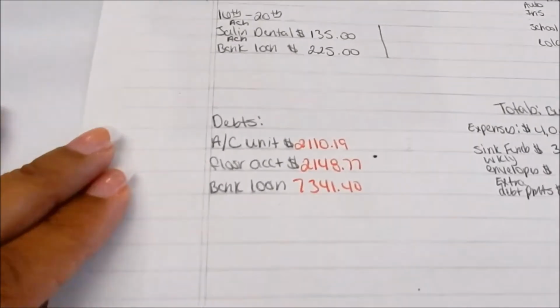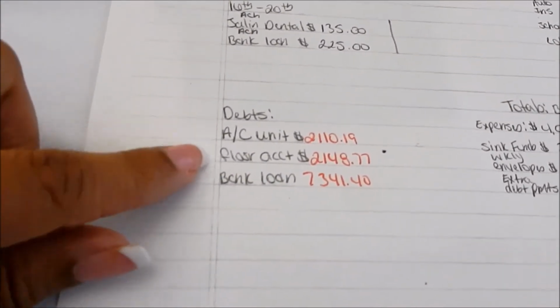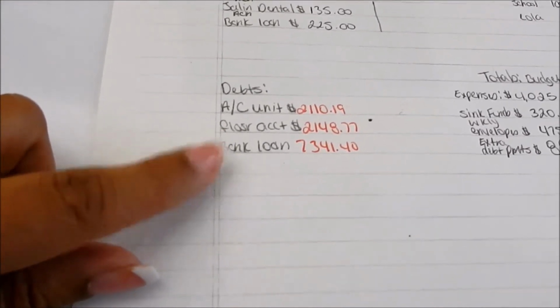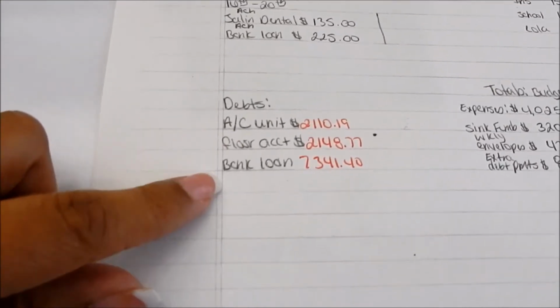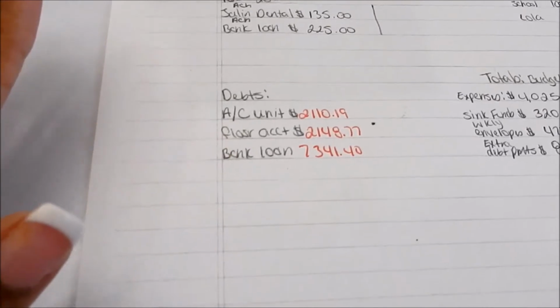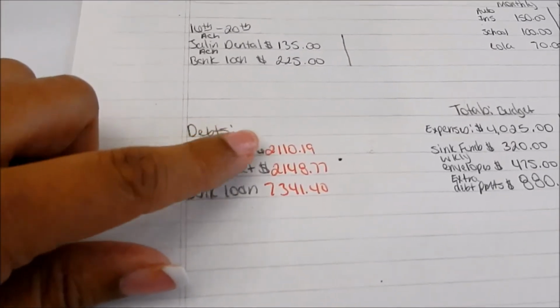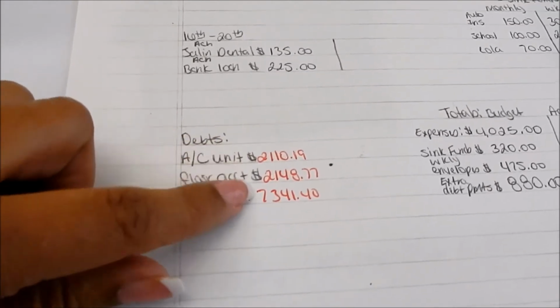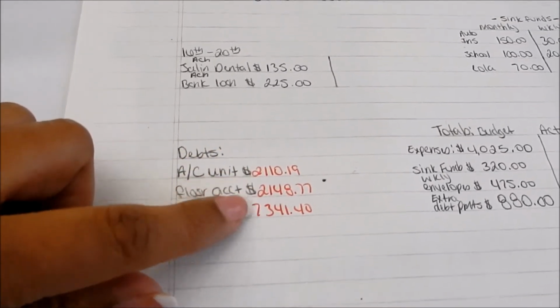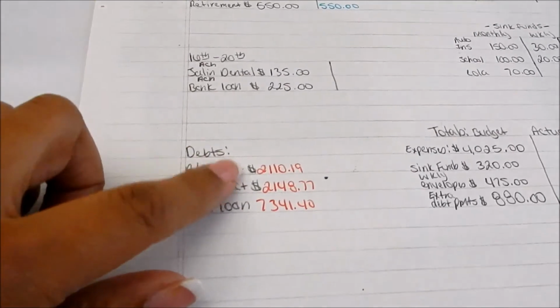So what I do here is that I have actually listed out all the debts that we have outside of the mortgage and my husband's student loans, which is a topic for another day. But all the debts are listed here, and I write in the current balance for the current month. And I just simply take that balance off the last month's statement to get it for this month.